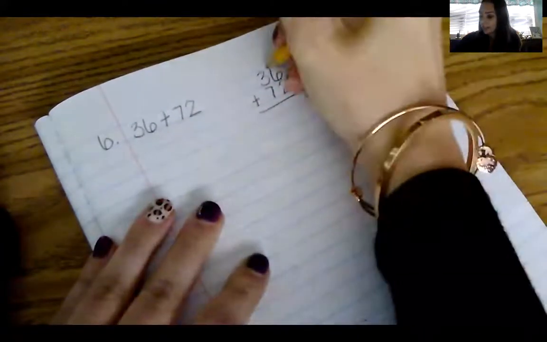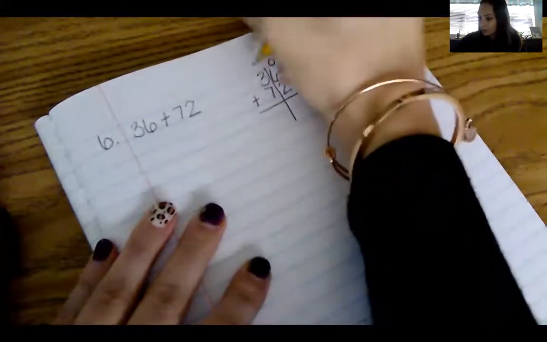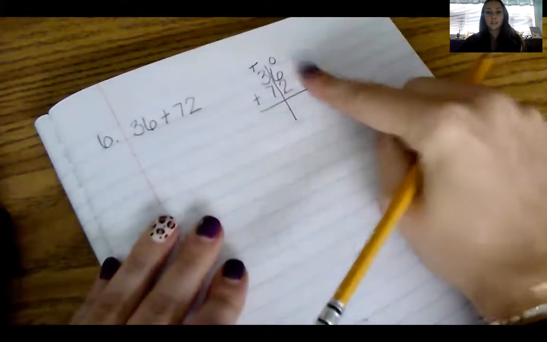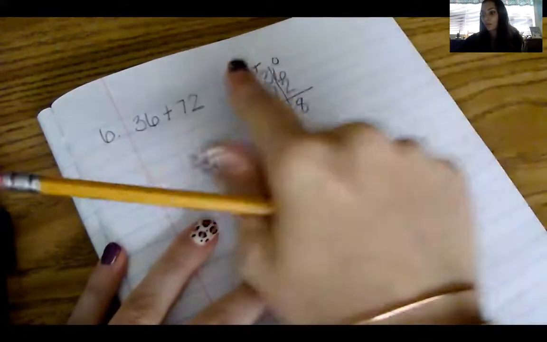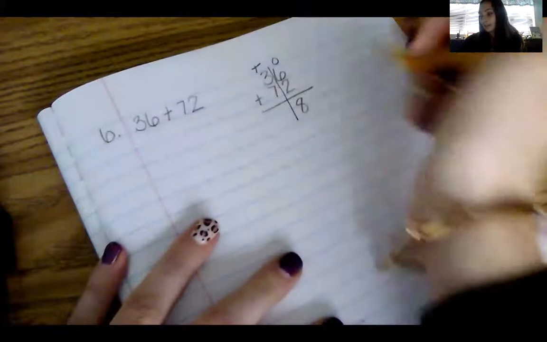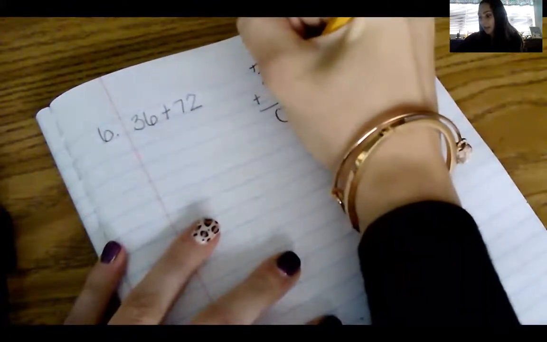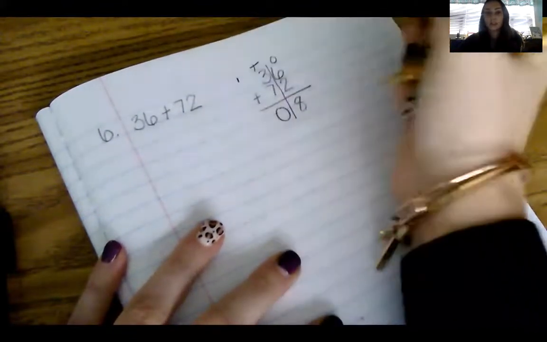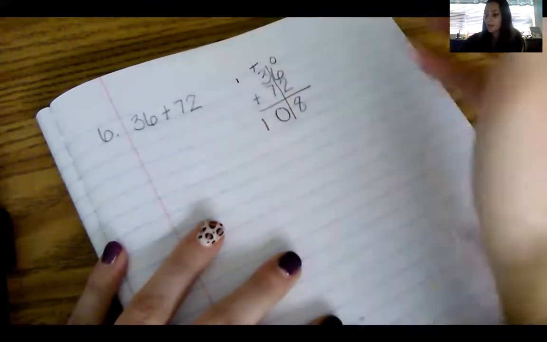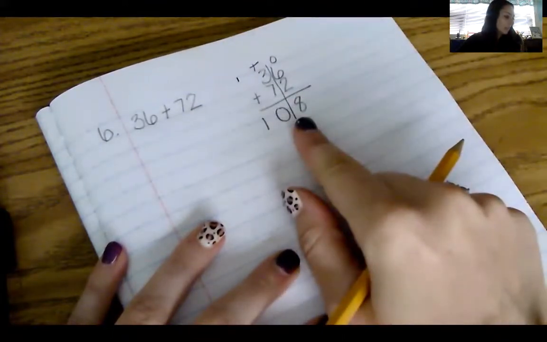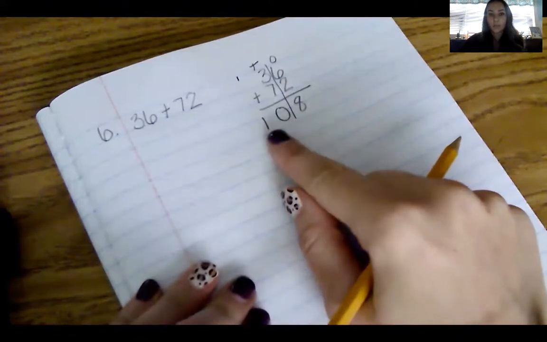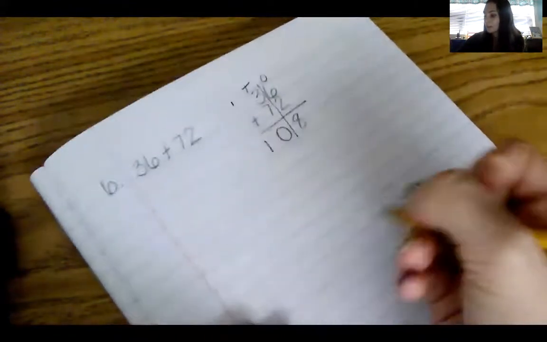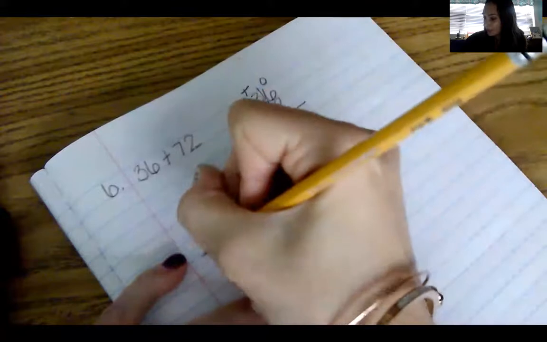Okay, I could separate my 1s from my 10s if I need to. 6 plus 2 is 8. 3 plus 7 is 10. So I'd put my 0 down. I could carry my 1 into the 100 spot. So then I would have 108. Okay, so 108. I can also do this on a number line.